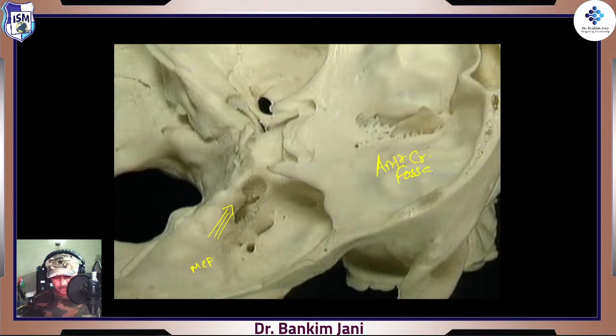Why over here? Because this is the foramen. Right now, this is without dura mater. Once the dura comes, everything will be covered. This is all good. See, this is foramen lacerum, that would be the superior orbital fissure, this would be foramen rotundum, this would be foramen ovale. All good. So this one is lacerated, with ridges.